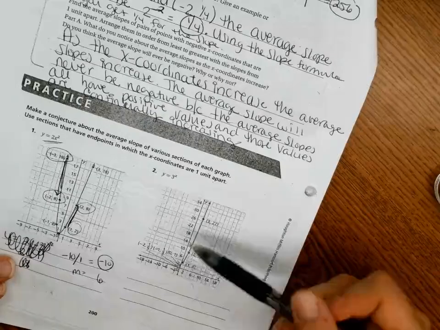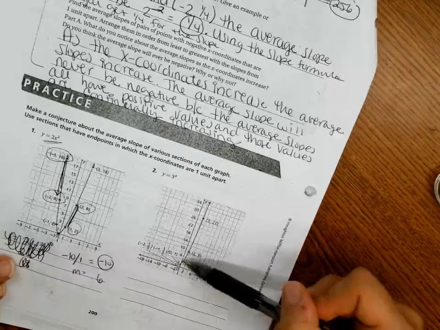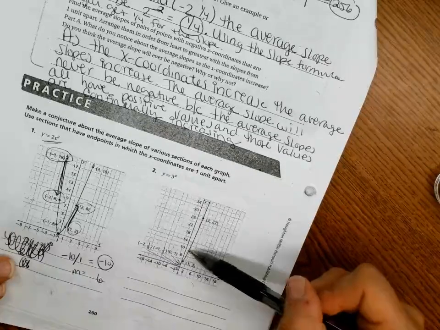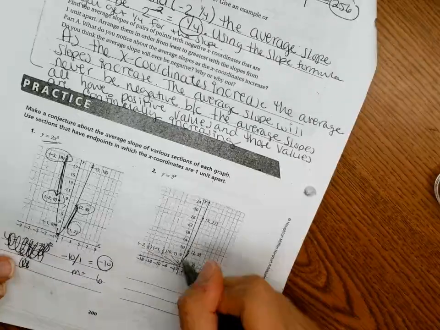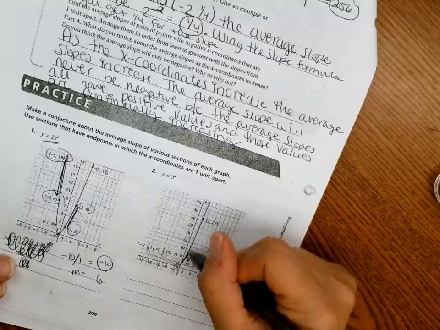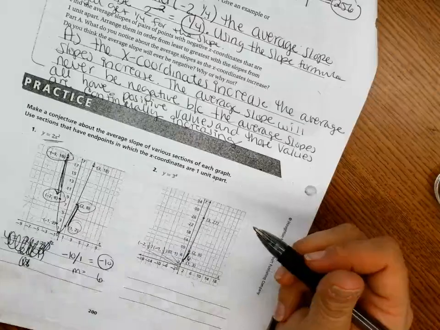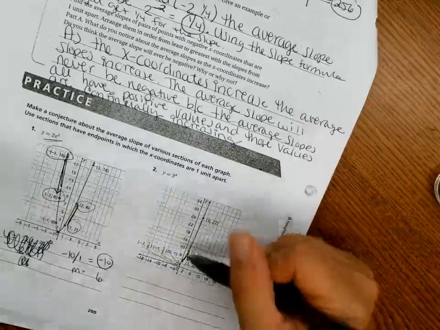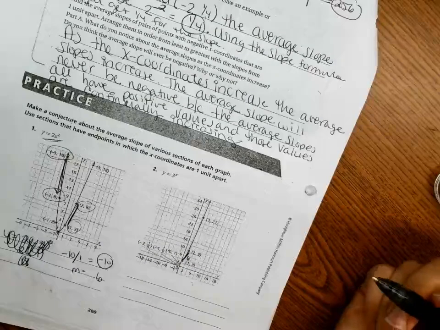So your slope keeps changing. Here you're rising 6, running 1, so a slope of 6. Going from here to here, you rise 18, run 1. So you see how the slope's constantly changing?